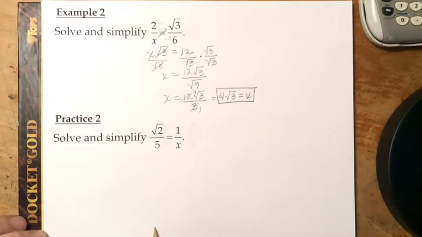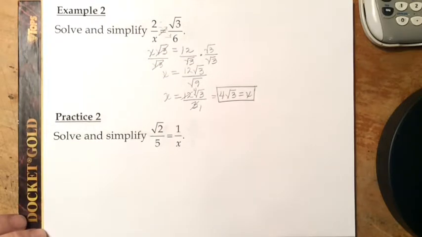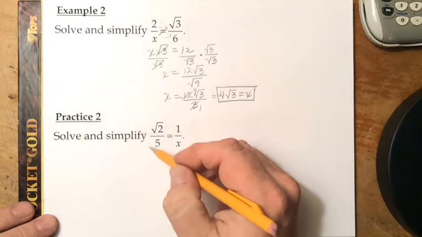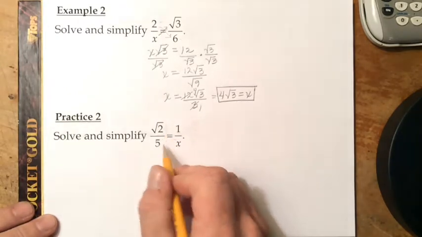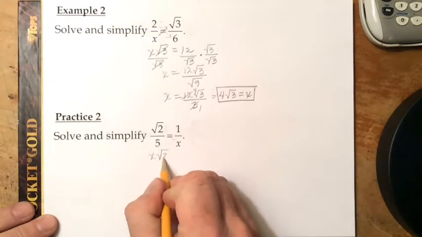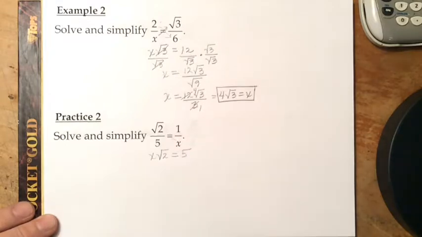Pause the video. When you're ready, turn it back on. Practice 2. Solve and simplify. The square root of 2 is to 5 as 1 is to x. Since we have a proportion equation, we can cross multiply. Cross multiplying this way, we get x times the square root of 2. Cross multiplying this way, 5 times 1, or 5.